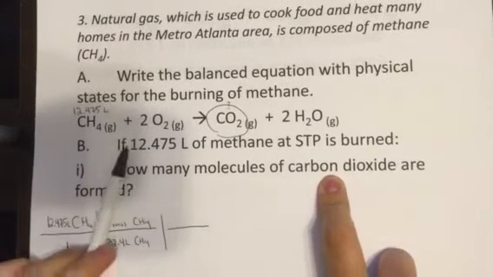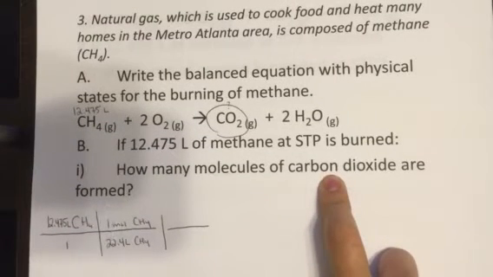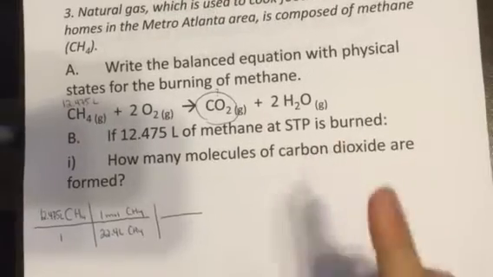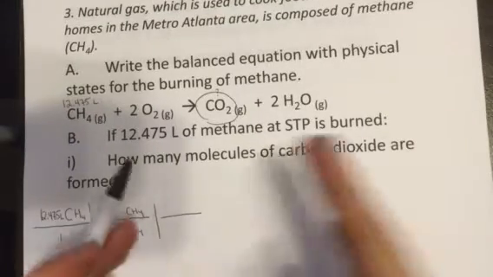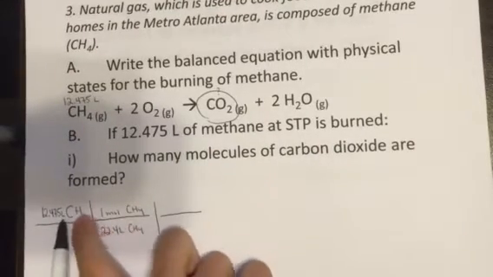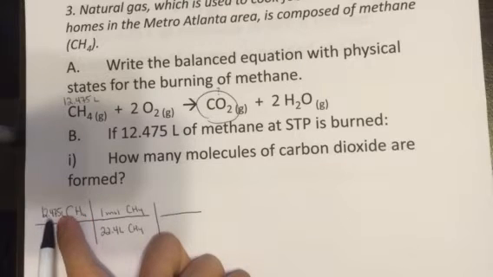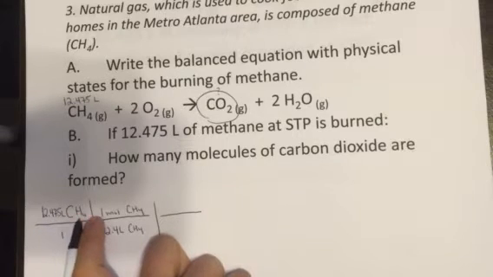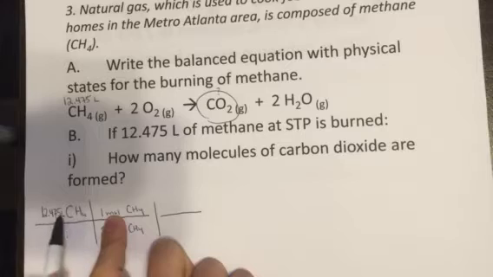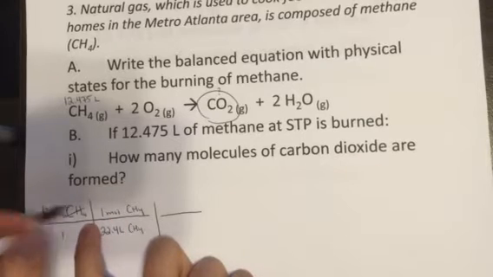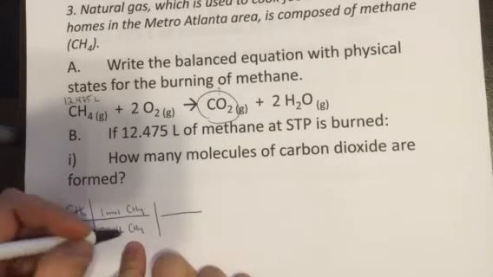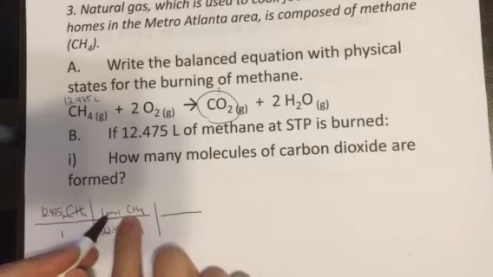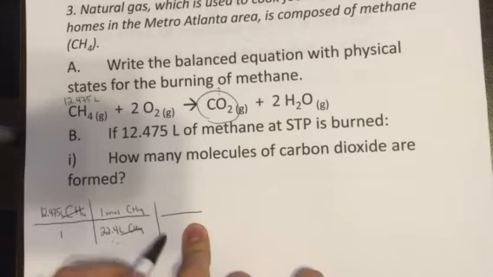So, again, there's nothing about limiting reagents that you have to find. So this is just kind of a one-to-one problem. So I'm going to set up from what I know. I know I have 12.475 liters of methane. Then I'm going to say, okay, if I want to get rid of liters at the top, then I have to have that at the bottom. That's per 1 mole. Then that's where I get to the mole conversion.